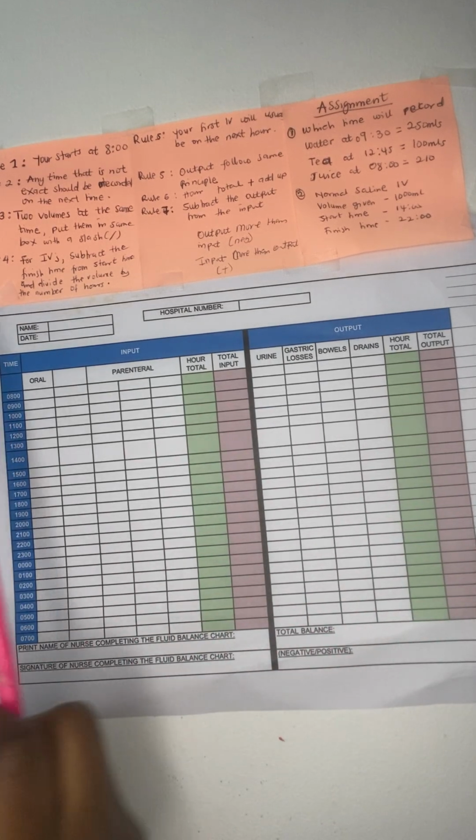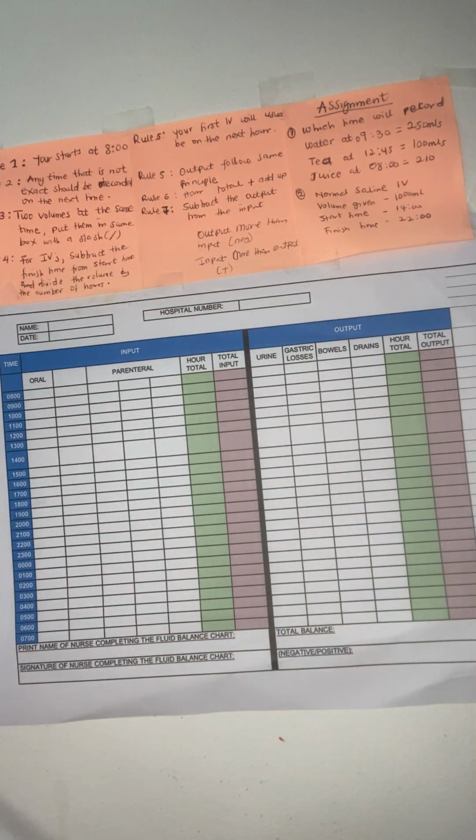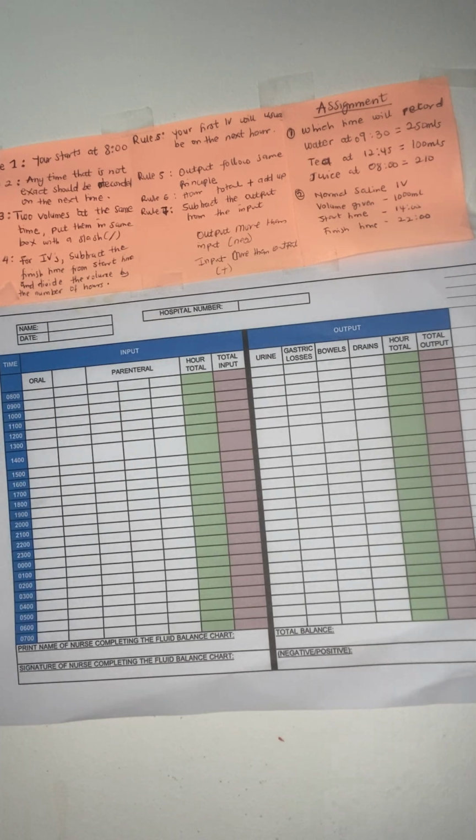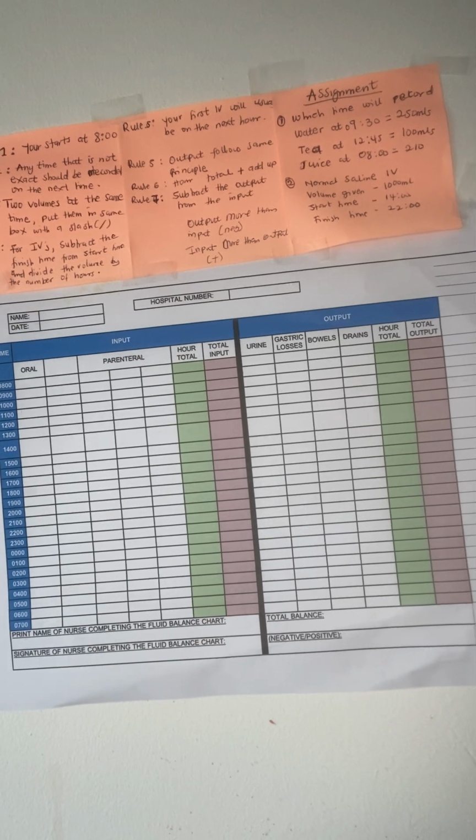That sometimes the volumes they put in a question paper are sort of in order. All right. So for instance, you have, let me get this.